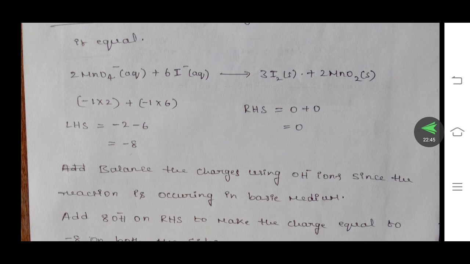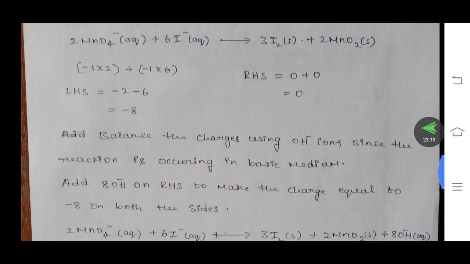I minus is there, right? 6 I minus, minus 1 into 6, so that is minus 6. So the total charge present on the left hand side is minus 8. Now right side number of charges 0, there is no charges, so 0.